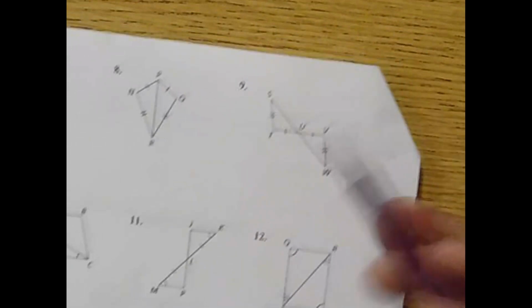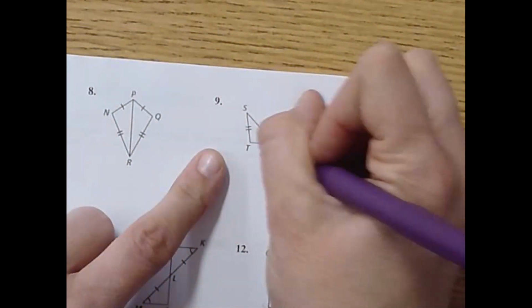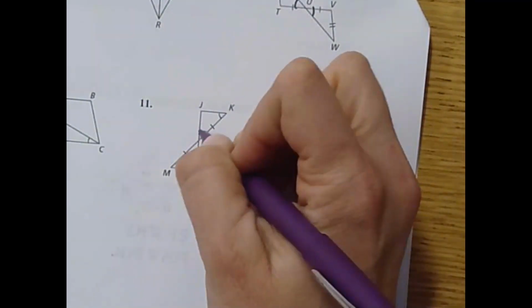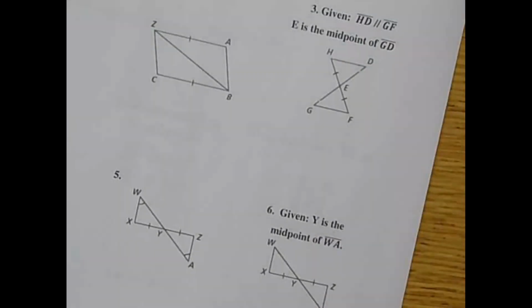You're going to continue working. You need to have the front and back page, or the front and back of the first page done. What else can we look out for? Things like vertical angles. This is congruent to this, so you're going to list those out. Vertical angles here. So just be mindful, sometimes you only have 1 or 2 things that are congruent. Sometimes you can add to the picture.